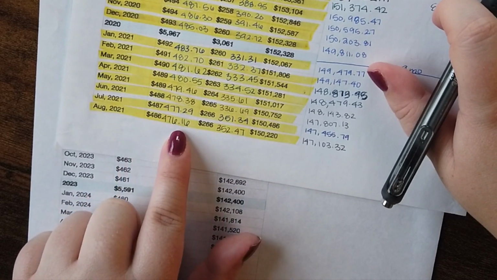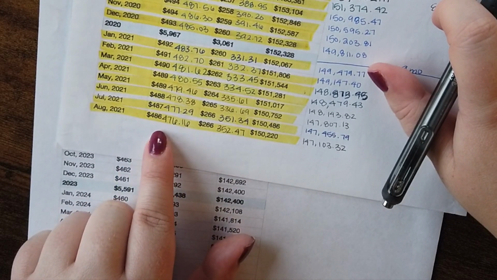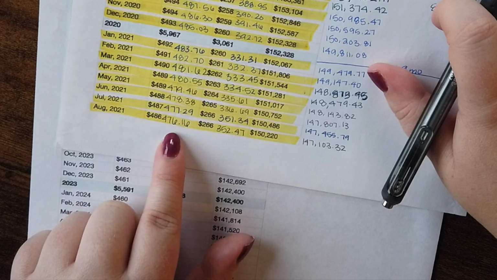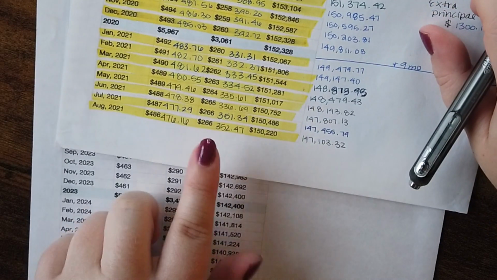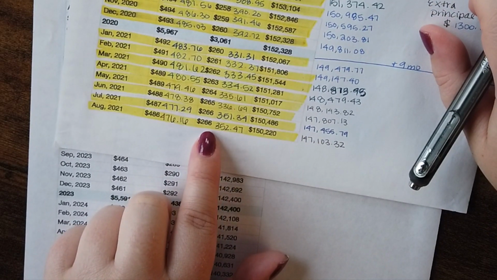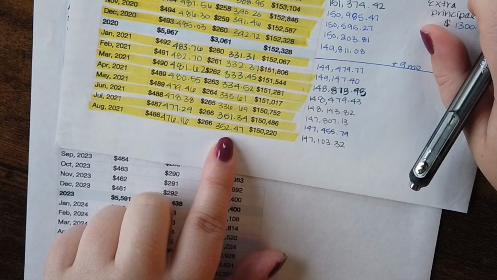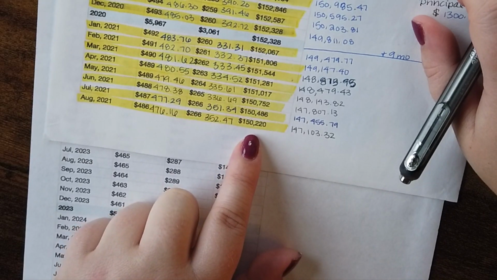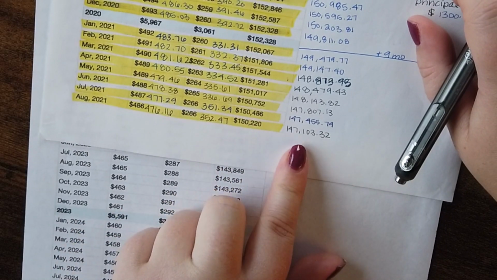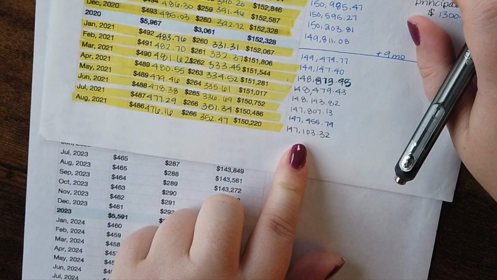So August 2021, I was supposed to pay $486 in interest. I paid $476.16, so almost $10 less. That's great. I was supposed to only pay $266 in principal, but I actually paid $352.47. My balance was supposed to be at $150,220, but I'm actually at $147,103.32. So very, very exciting.